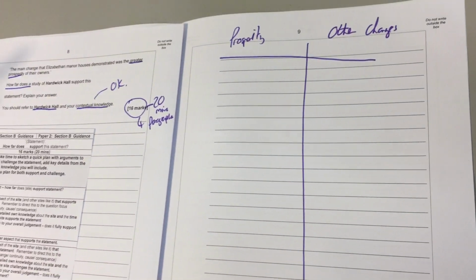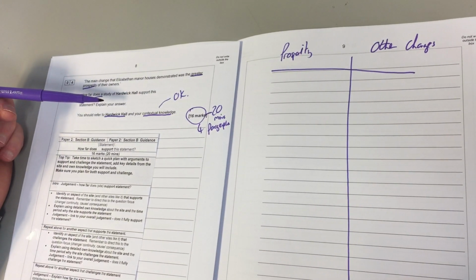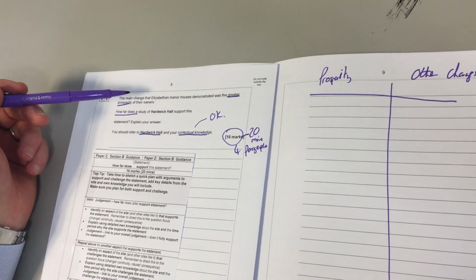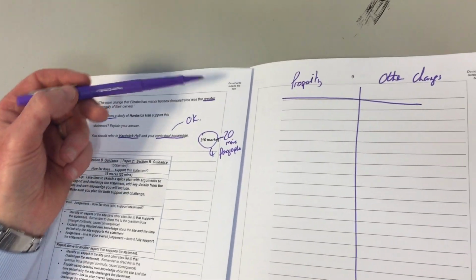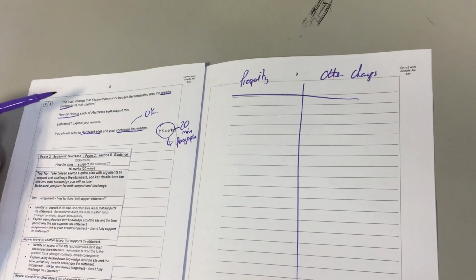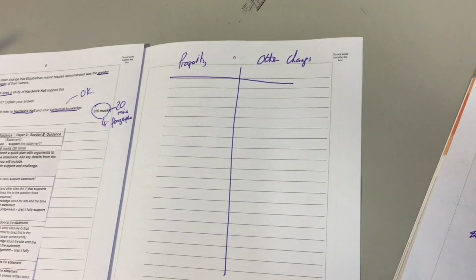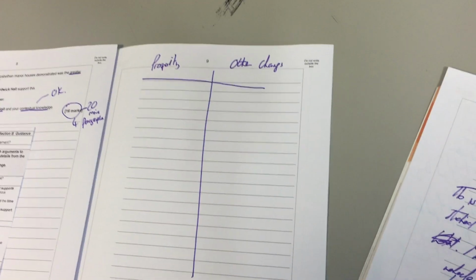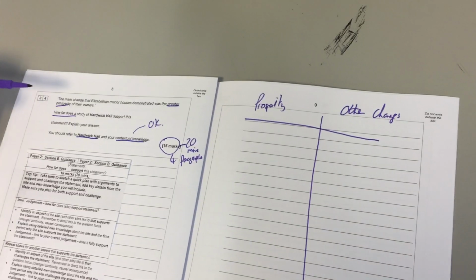So we're thinking about what do we know about Hardwick Hall that suggests that it shows great prosperity to the owners? All right, and what do we know about Hardwick Hall that suggests that actually it was other changes such as political change or social change or architectural change that was the main driver for Elizabethan manor houses?